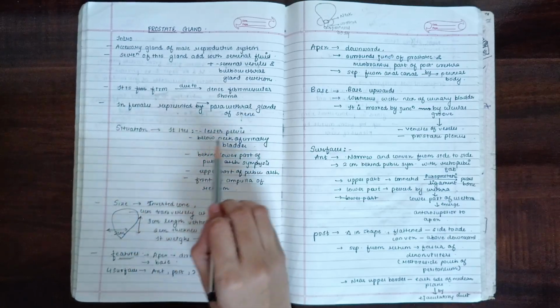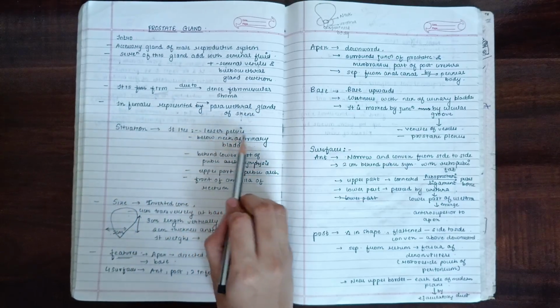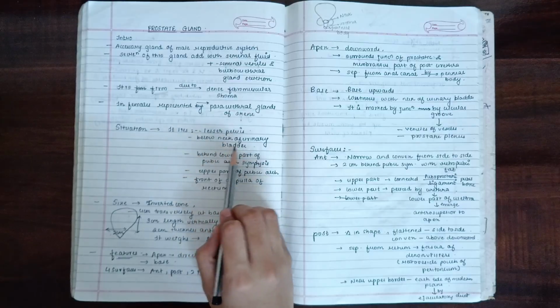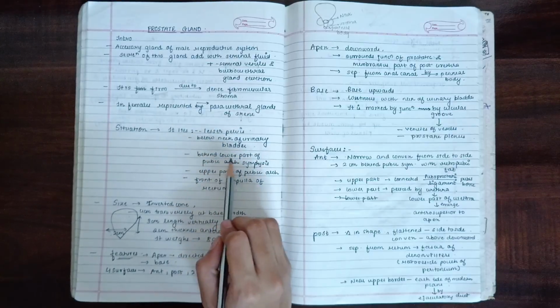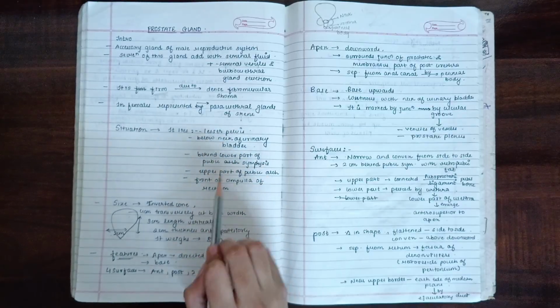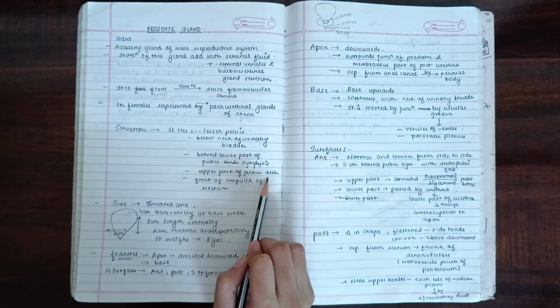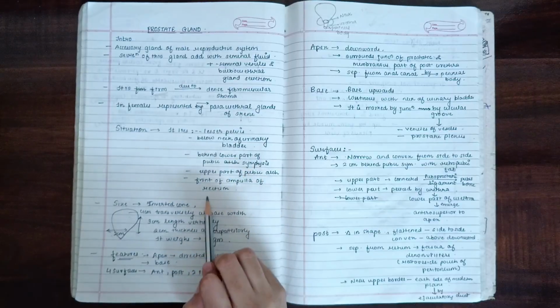Now situation, it lies in the lesser pelvis, below the neck of the urinary bladder, behind the lower part of the pubic symphysis and upper part of the pubic arch and in front of the ampulla of rectum.